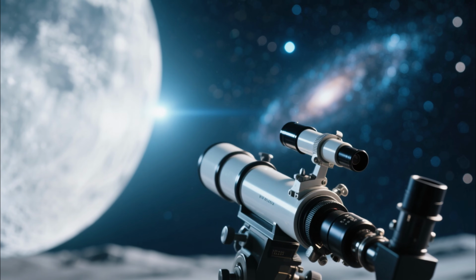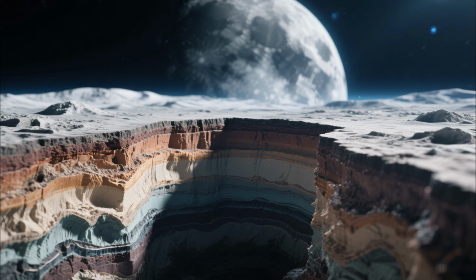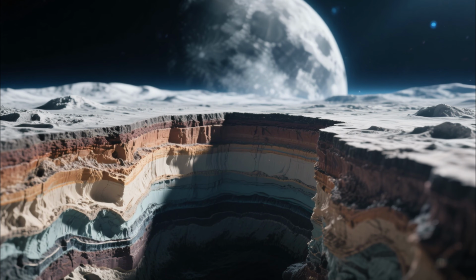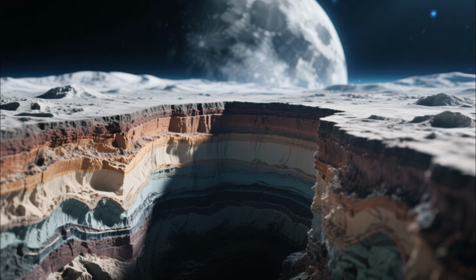The far-side terrain reveals more about the moon's history. Unlike the near side, which contains large, dark volcanic plains, the far side is dominated by highlands. The thicker crust on the far side likely prevented molten lava from breaking through the surface.